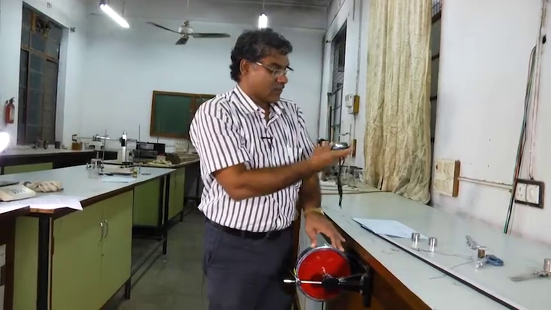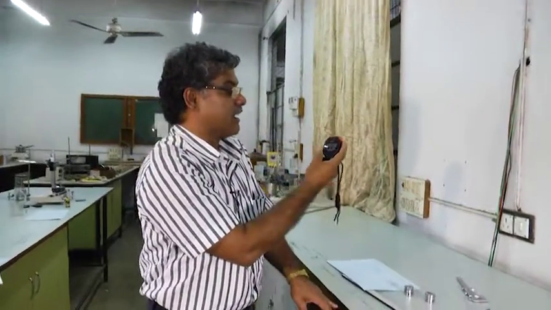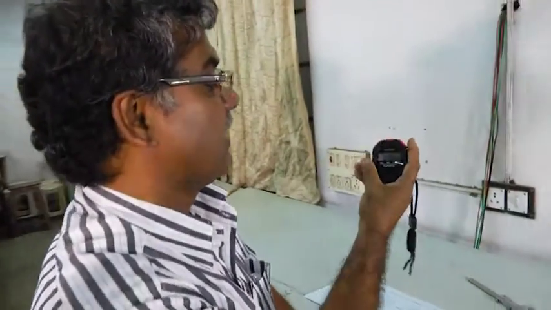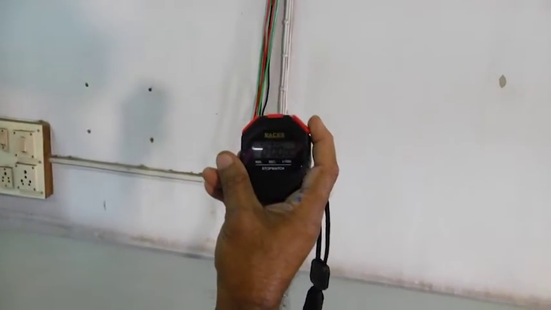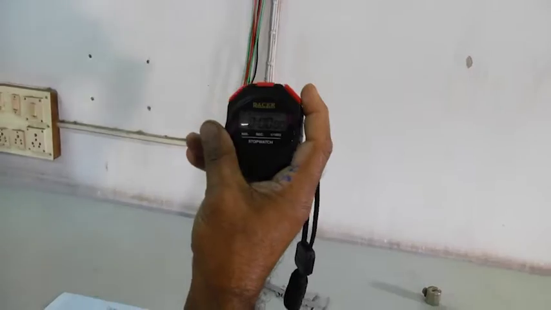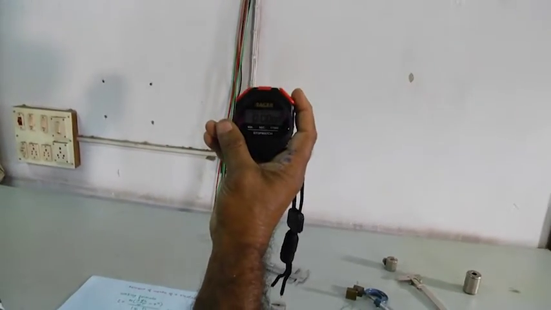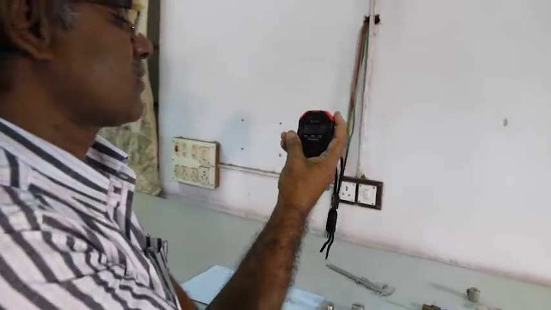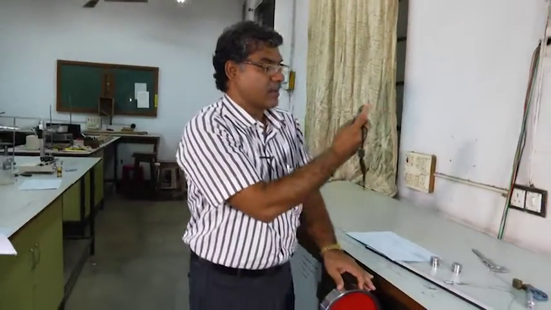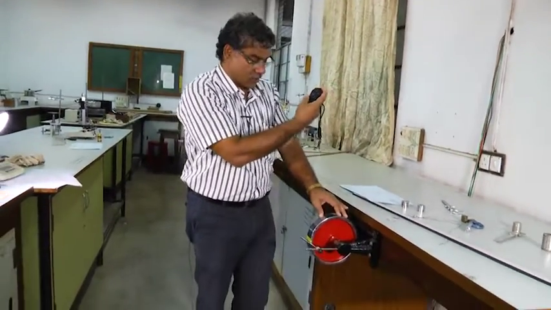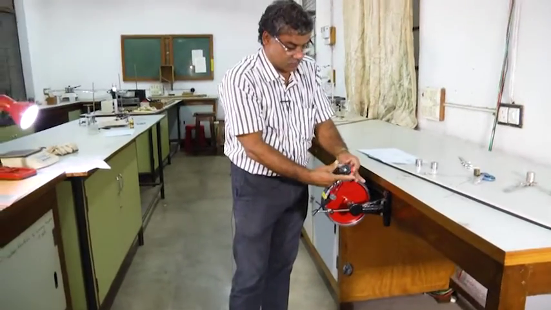Okay. So, my watch is ready, I reset it to 0. Okay. So, this is the 0 reading. When this mass detaches from the wheel, I will start it, and when it comes to rest, I will stop it. So, this one has to be done very efficiently.